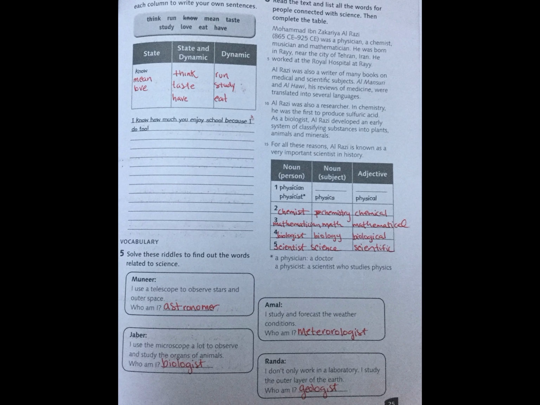Here it says Muhammad ibn Zakaria al-Razi was a physician, chemist, musician, and a mathematician. Again, Muhammad was a physician, طبيب. He was a chemist, كيميائي.